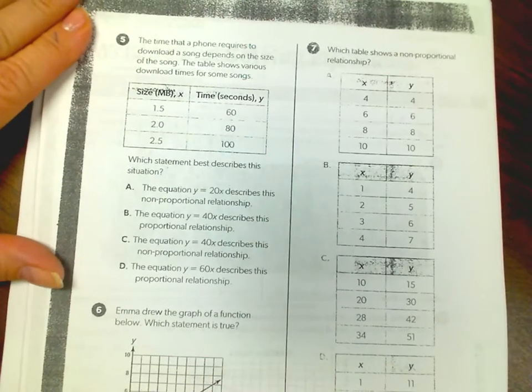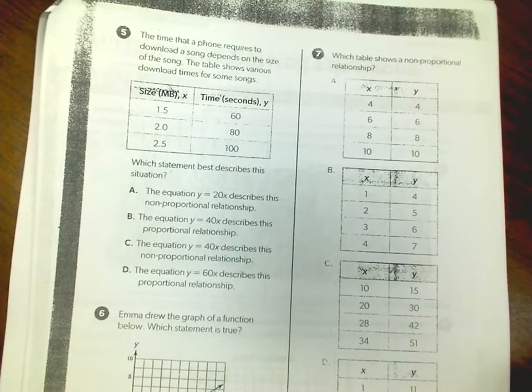Number 5. The time that a phone requires to download a song depends on the size of the song. The table shows various download times for some songs.